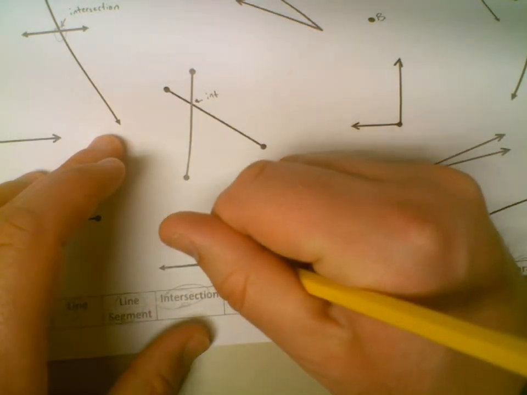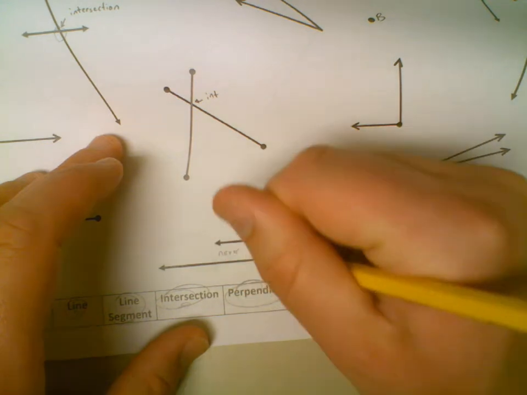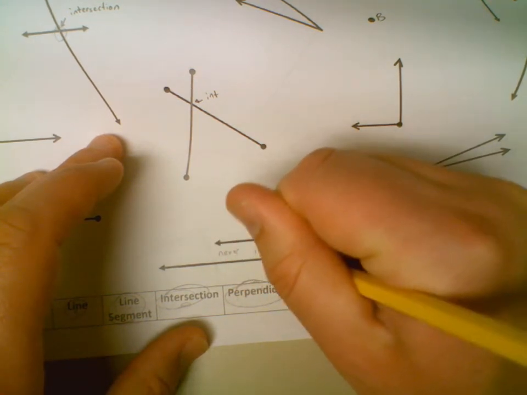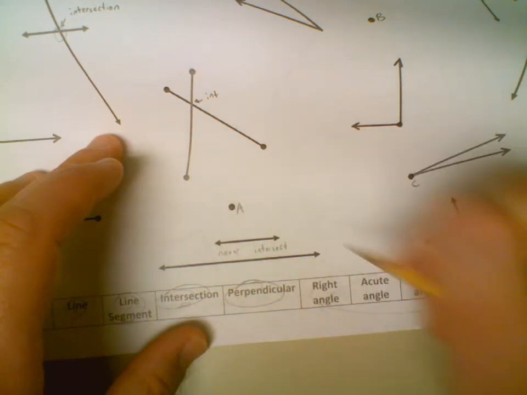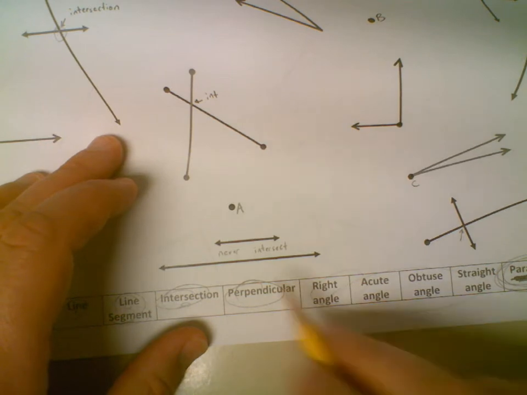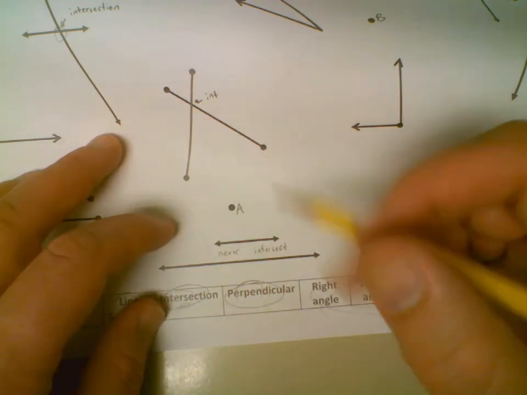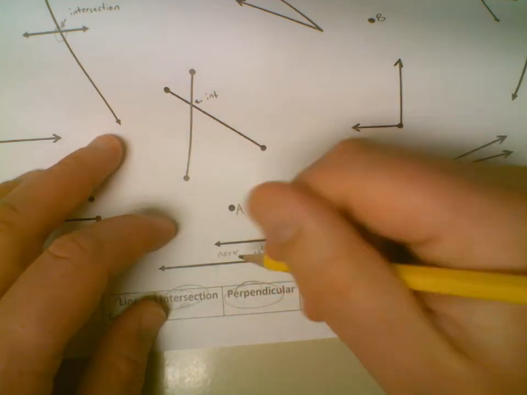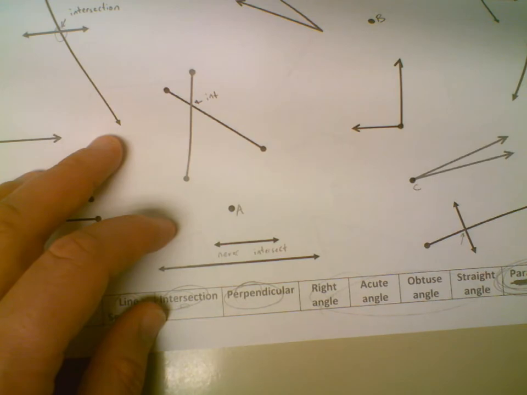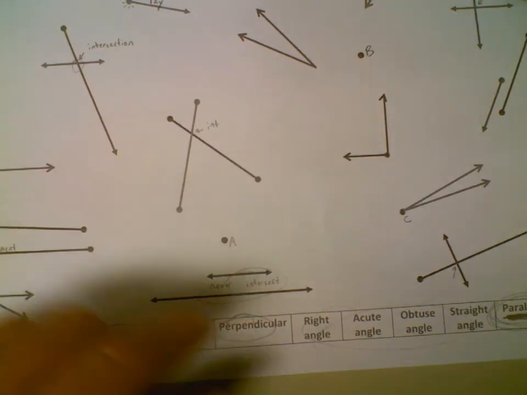And here's the thing to remember. They will never intersect. Okay? They don't have to be the same length, because obviously this one's a little shorter than this one, but they both are the same distance apart at any point, so they'll never intersect, okay? So that's why they're parallel.